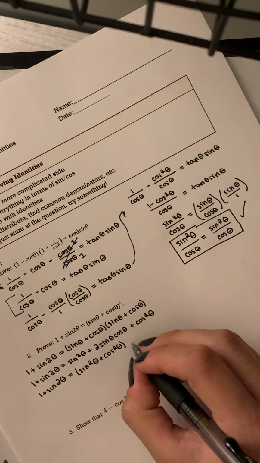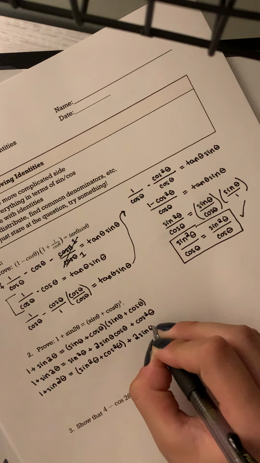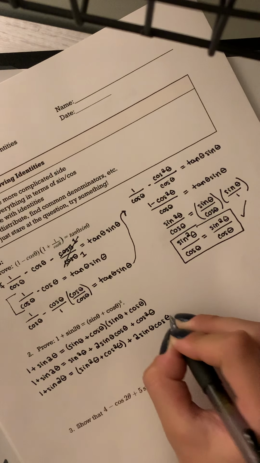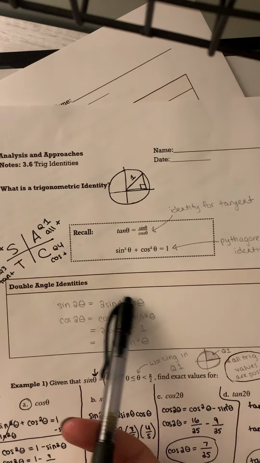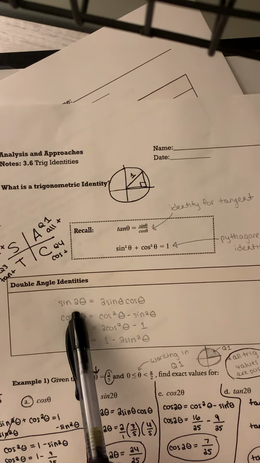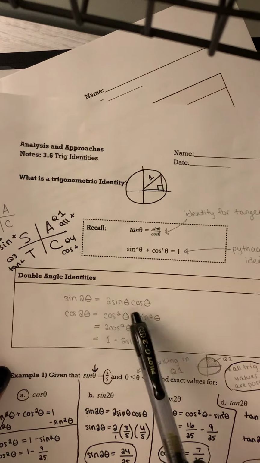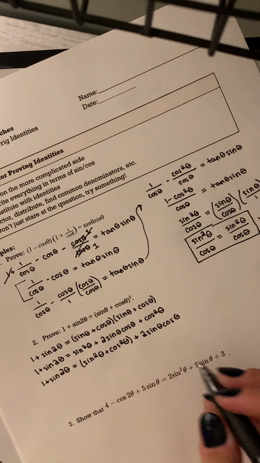Looking up here, we're then left with plus 2 sine theta cosine theta, and we see that 2 sine theta cosine theta is actually another identity. It's our sine double angle identity. So we know that that set of terms will equal sine of 2 theta.